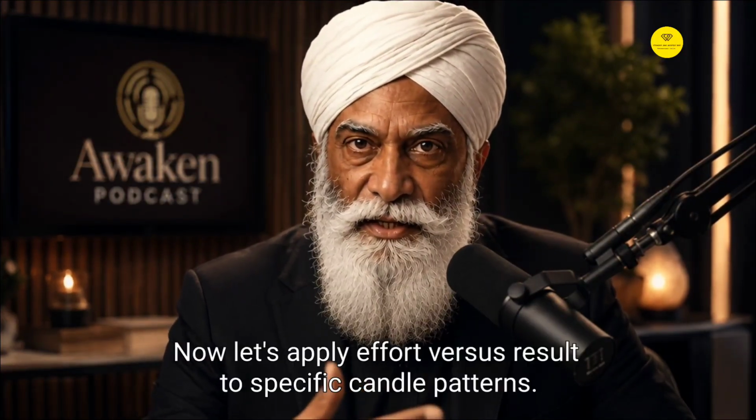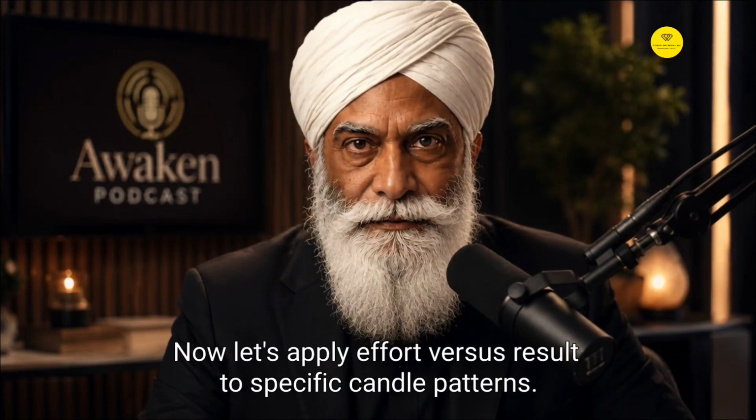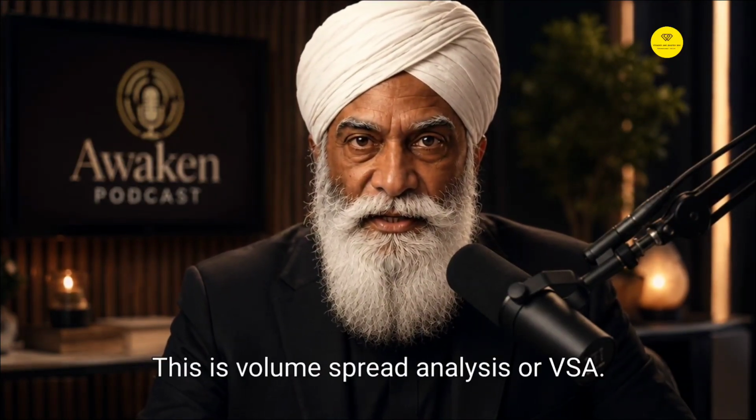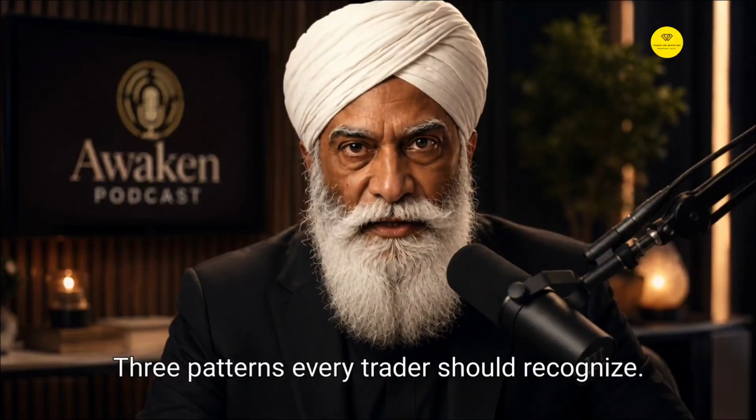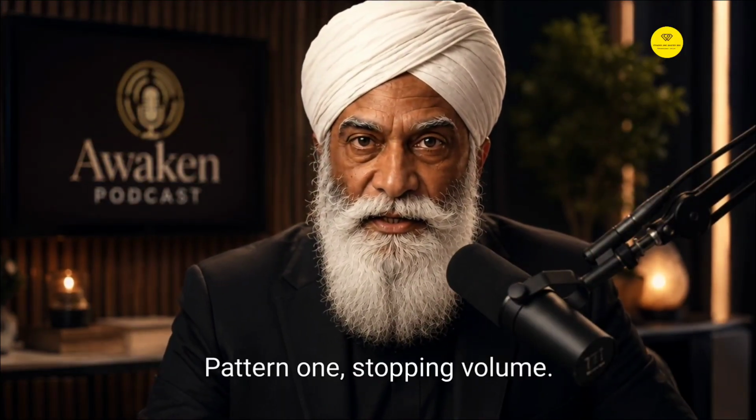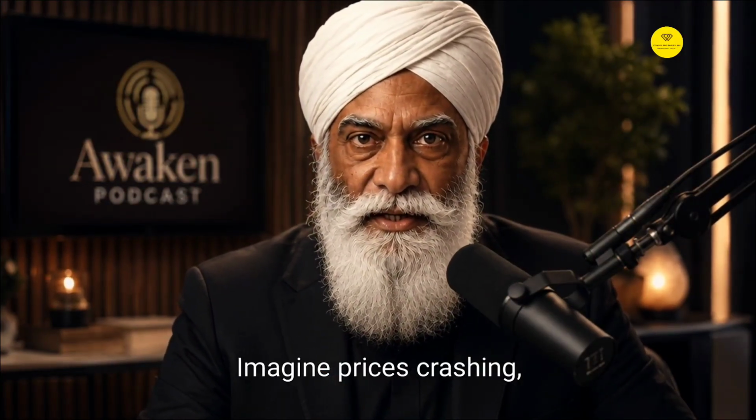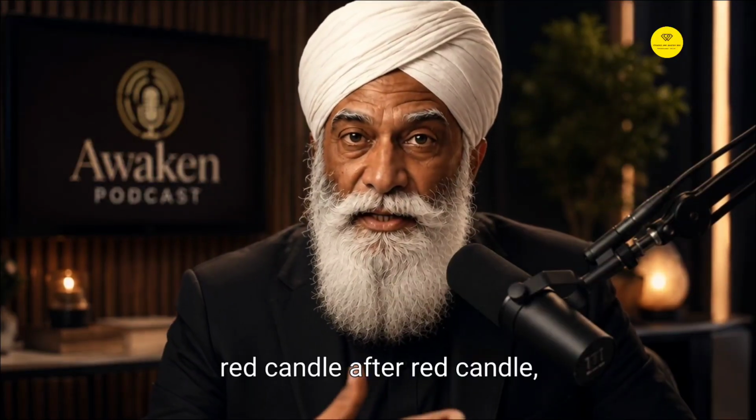Now let's apply effort versus result to specific candle patterns. This is volume spread analysis, or VSA. Three patterns every trader should recognize. Pattern one, stopping volume. Imagine price is crashing, red candle after red candle.